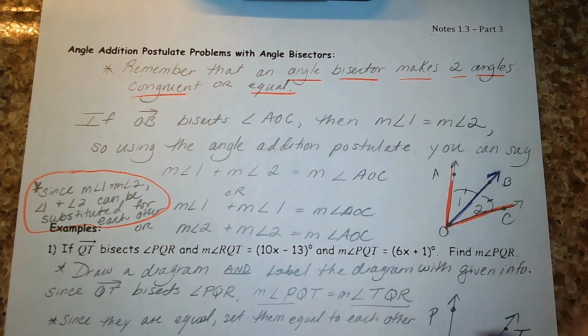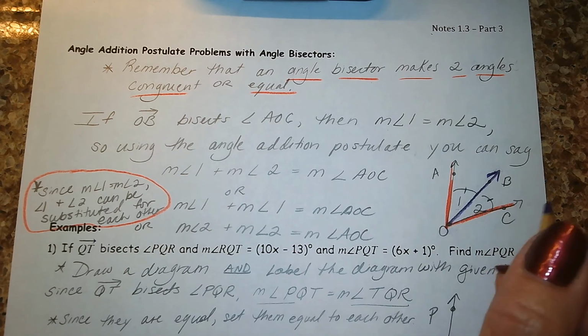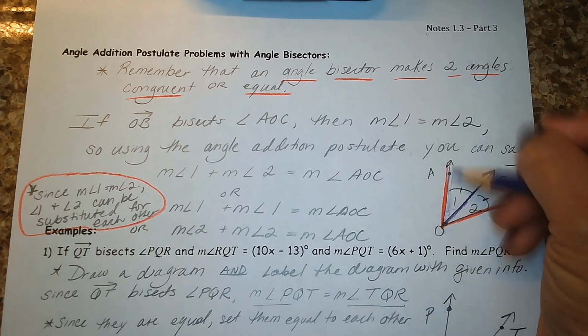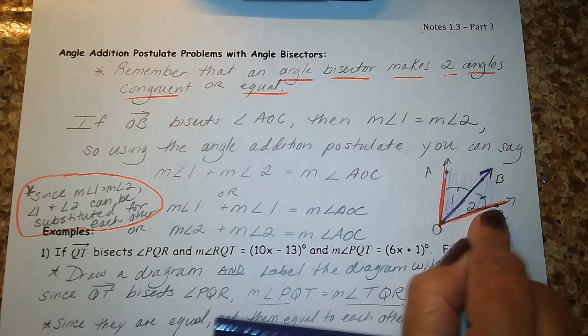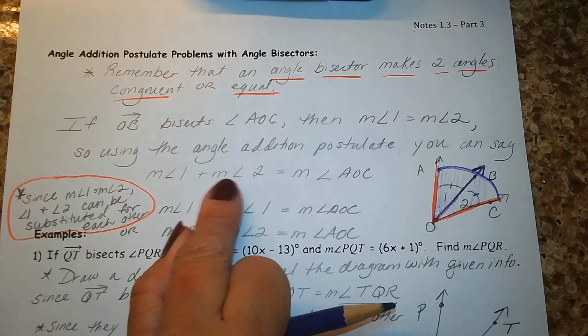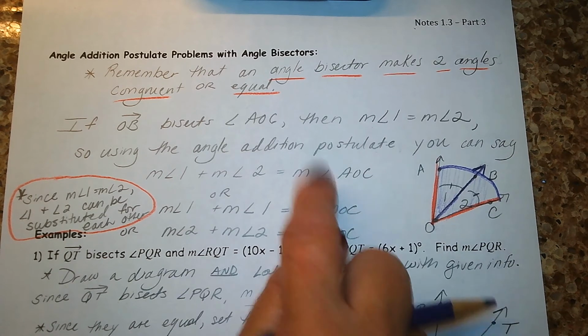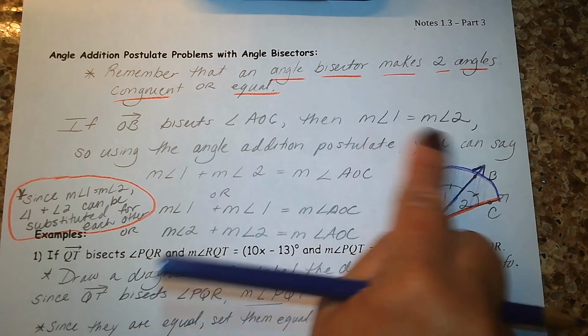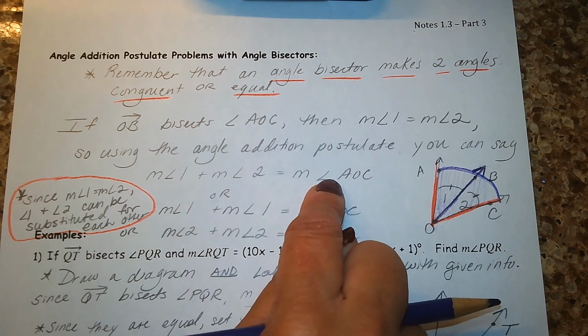Not only do we know they're equal, we also know that we could add these two together and they would equal the whole entire large angle. You have a little one in here plus a little one over here, and when you add them together, they make up the entire big angle. So the measure of angle 1 plus the measure of angle 2 equals the whole big angle. So these are the two things we know. If we have a bisector, it makes two equal angles. We also know that a little angle plus a little angle equals a big angle.